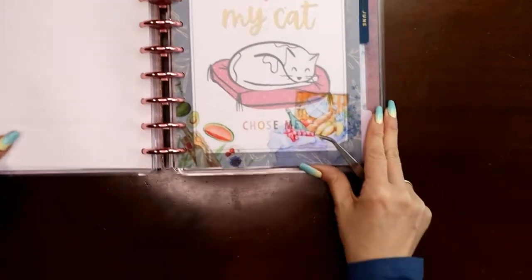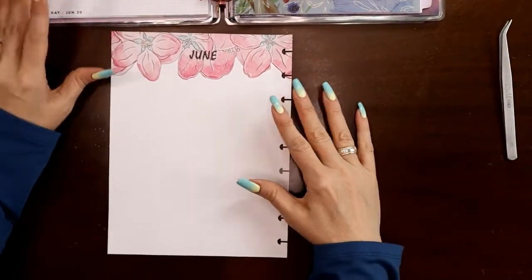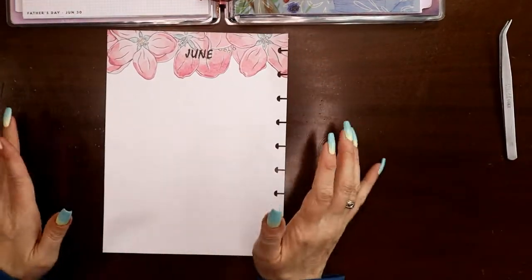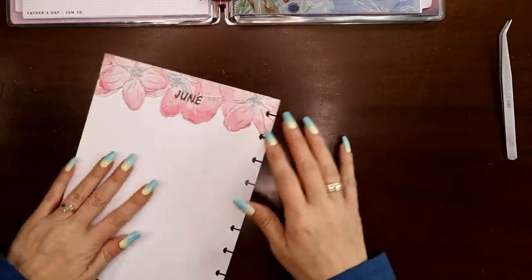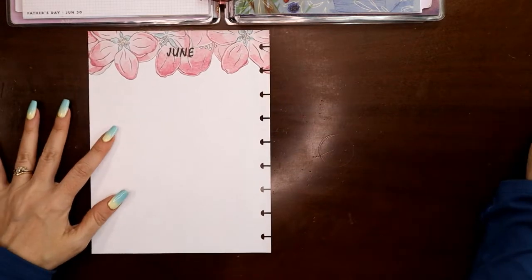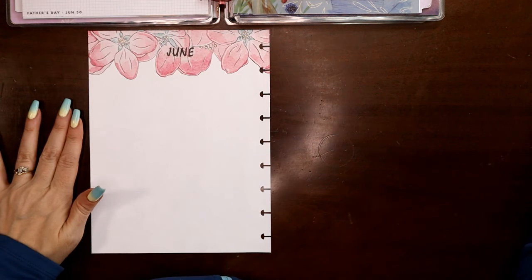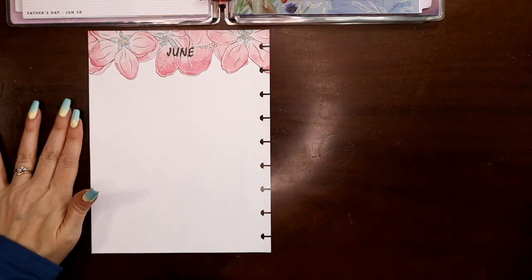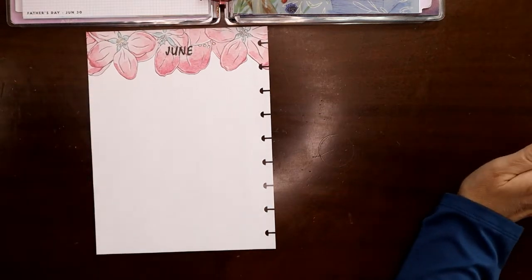So there we go. Okay, so I have a huge number of birthdays and anniversaries and different things in June. I don't know why. It seems like most families have one month where there's a big cluster of birthdays and things. And for me, that is June. I have 3 birthdays, an anniversary, Father's Day, various things.